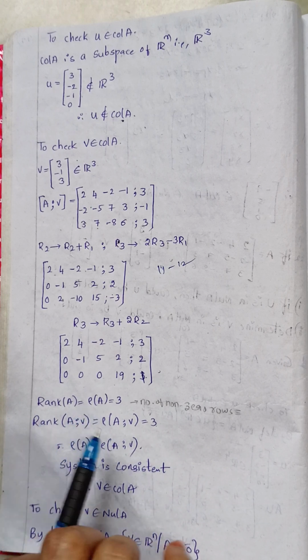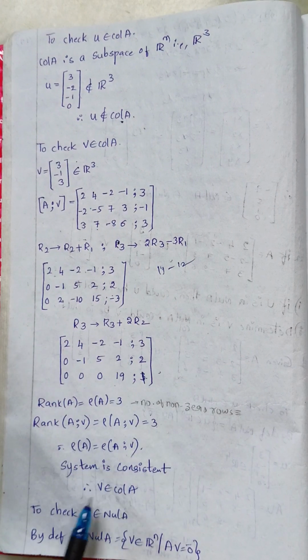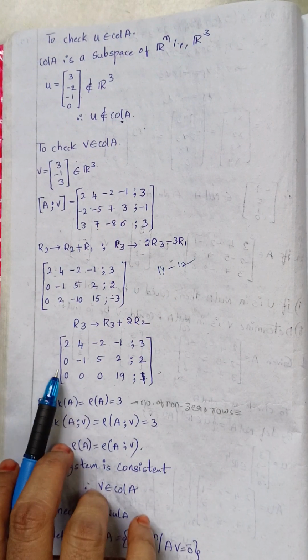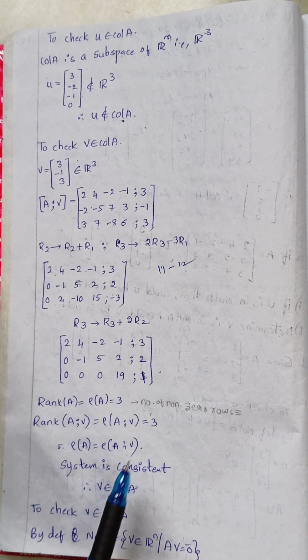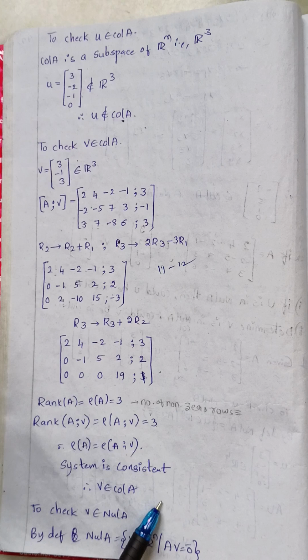So what we need to check is, after doing row operations, the condition that rank of A equals rank of the augmented matrix, right? So here both are equal, in the sense V belongs to Col A.